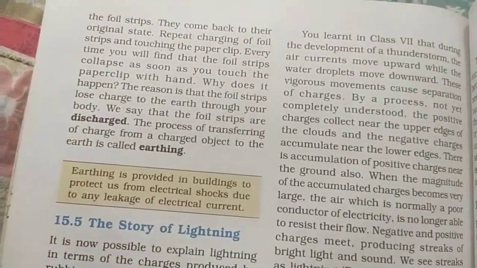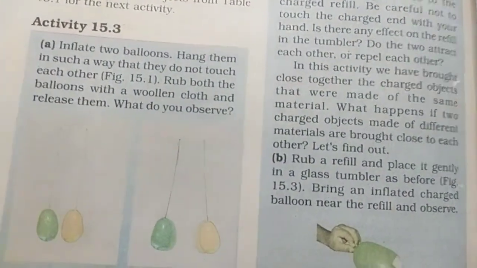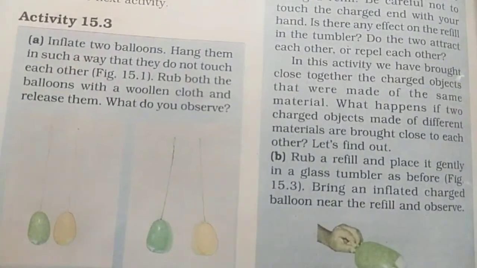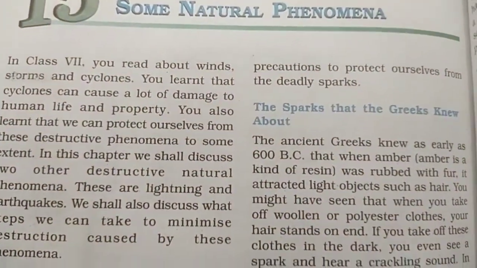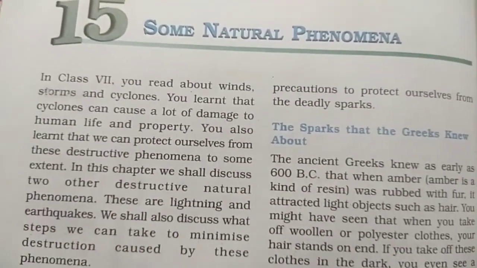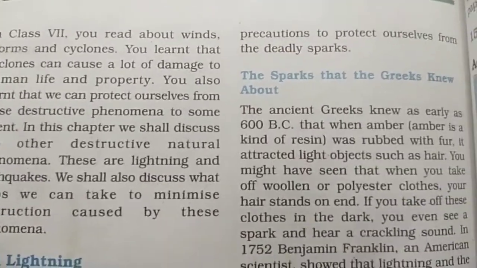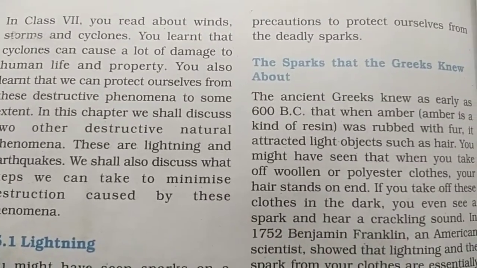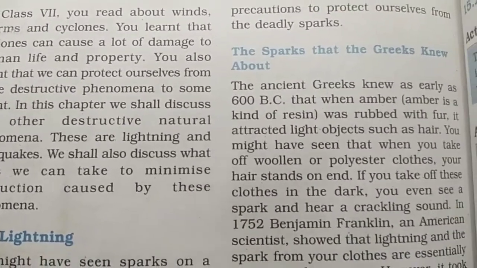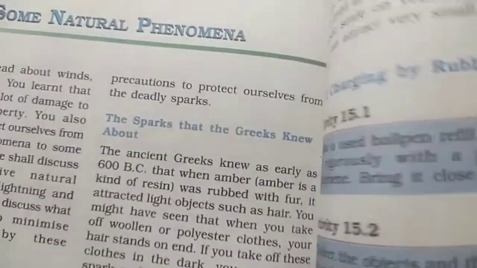So the first thing is that there are two kinds of charges, positive and negative. In the electricity chapter, you also learned that there are two kinds of charges, positive and negative. Similarly, lightning is the spark in the clouds. So we can see the lightning or the spark in the cloud because of the charged clouds. Okay, so this is the process of lightning, how things become charged.